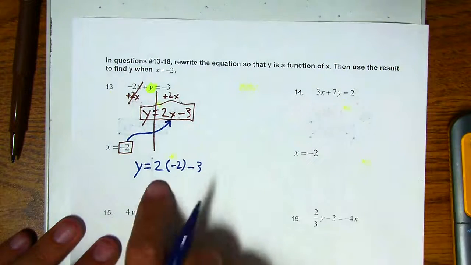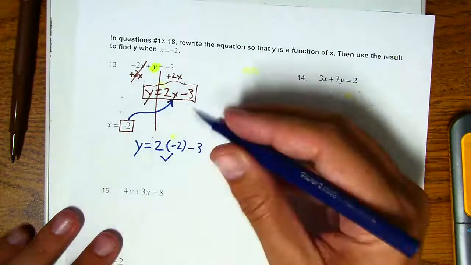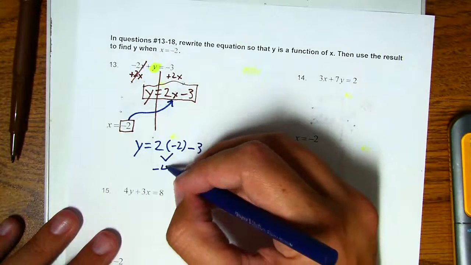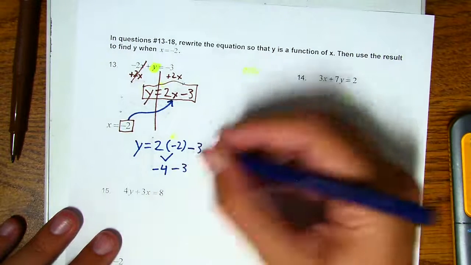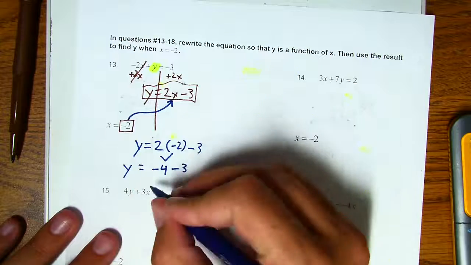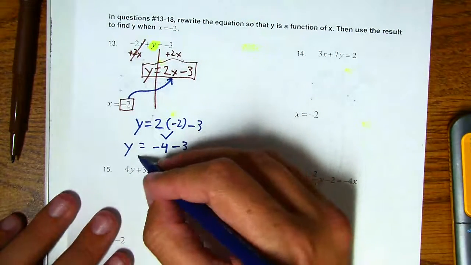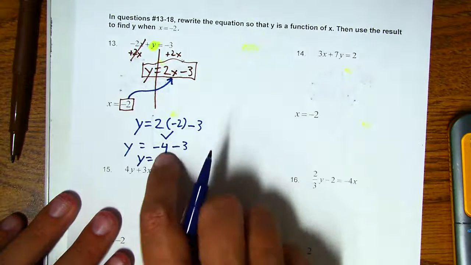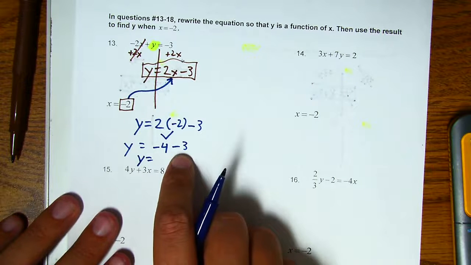And this we're just going to calculate on our calculator or in our head, right? So 2 times negative 2 is going to get me negative 4. So y equals negative 4 minus 3. I'm starting negative and taking away 3, so I'm going left on my number line.